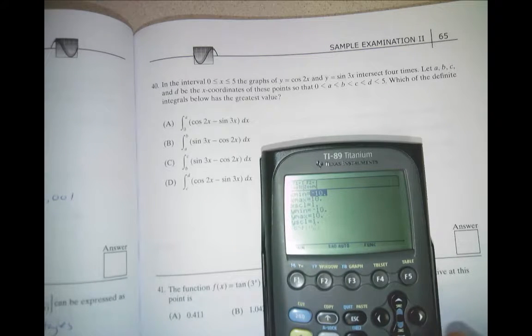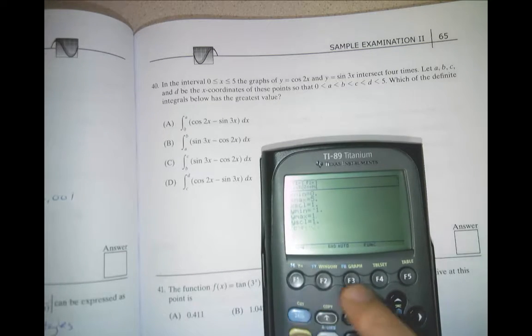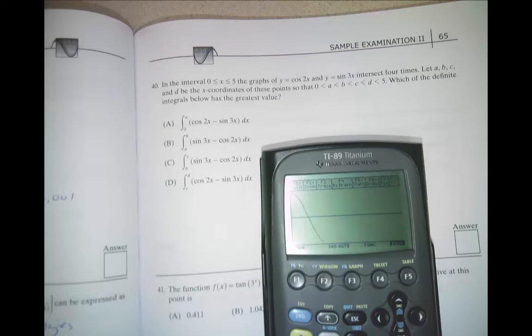So x is just going to go from 0 to 5, and y, these are sine and cosine, so just from negative 1 to 1, which should look nice. So here's cosine of 2x. There's the first intersection, second intersection, third intersection, fourth intersection. Okay. So which of the following definite integrals has the greatest value?